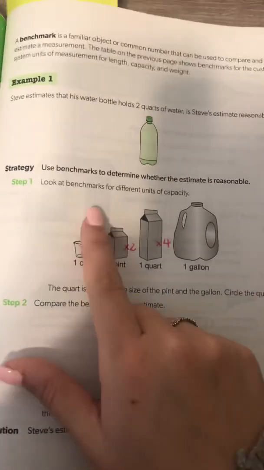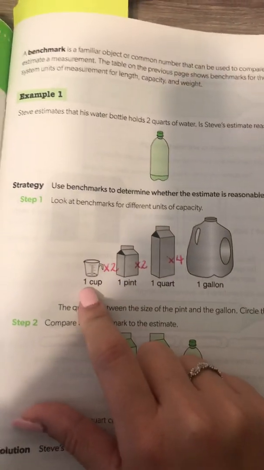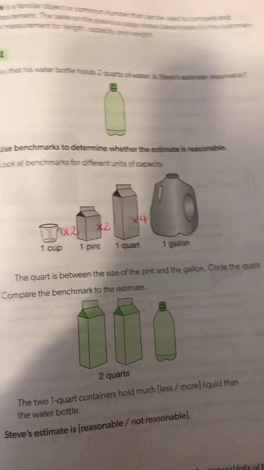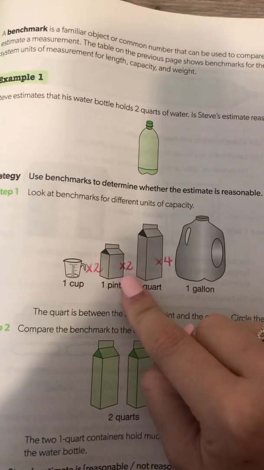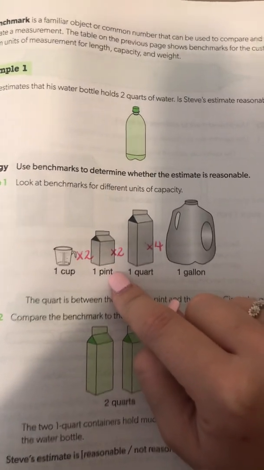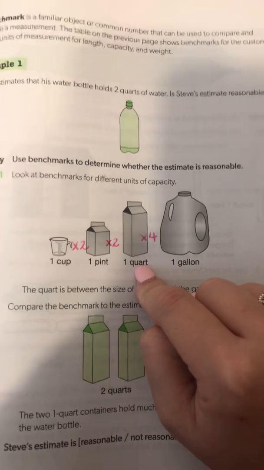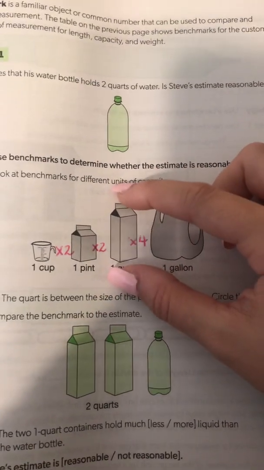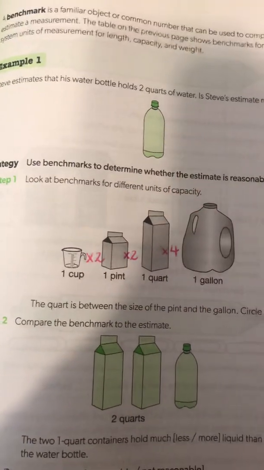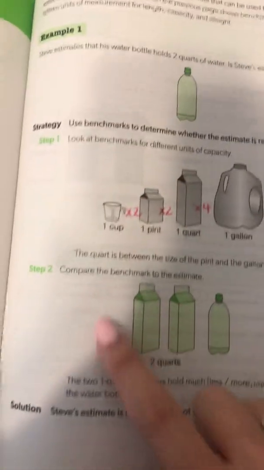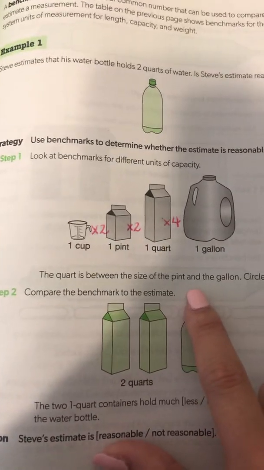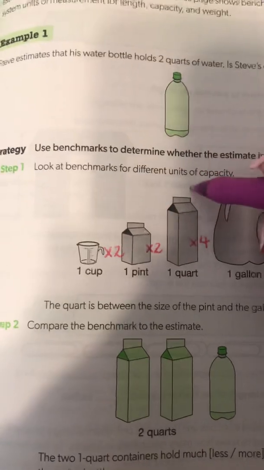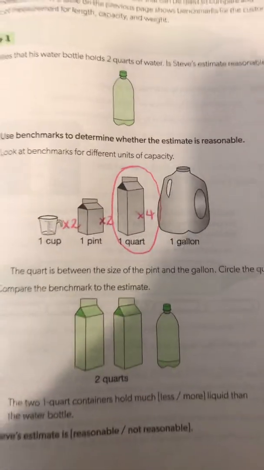So we're going to look at the different benchmarks for different units of capacity. So a cup, you can think about a measuring cup you might use in the kitchen with your parents when you're baking or making dinner with them. A pint, you can think of the little pints of milk you get in the lunch line. 1 quart, I always like to think of those smaller bottles of milk that are about this size. It's about half of that, and then a gallon of milk. The quart is between the size of the pint and the gallon. Circle the quart. So we want to circle the quart, which will be this one.